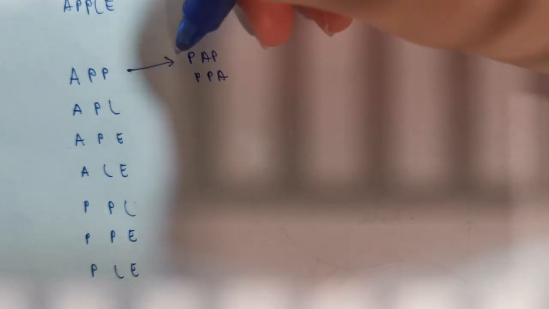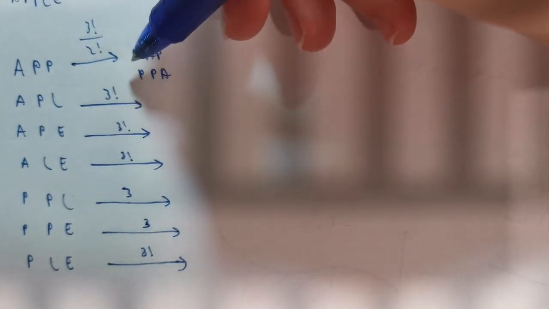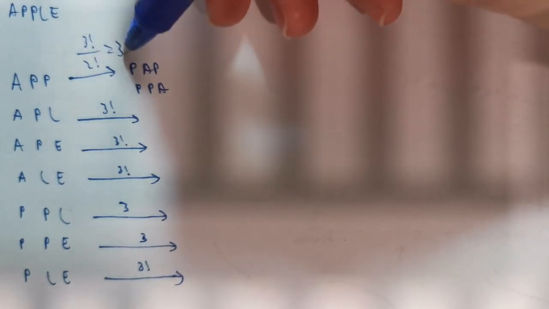For APP, you can just apply the formula: you have 3 letters but 2 are repeated, so the number of ways to arrange is 3 factorial over 2 factorial. Then APL, the number of ways to arrange is 3 factorial. APE is 3 factorial because there are 6 ways to arrange. Then ALE, 3 factorial. PPL, since P is repeated, there are 3. PPE, there are 3 ways. Then PLE, there are 3 factorial ways.